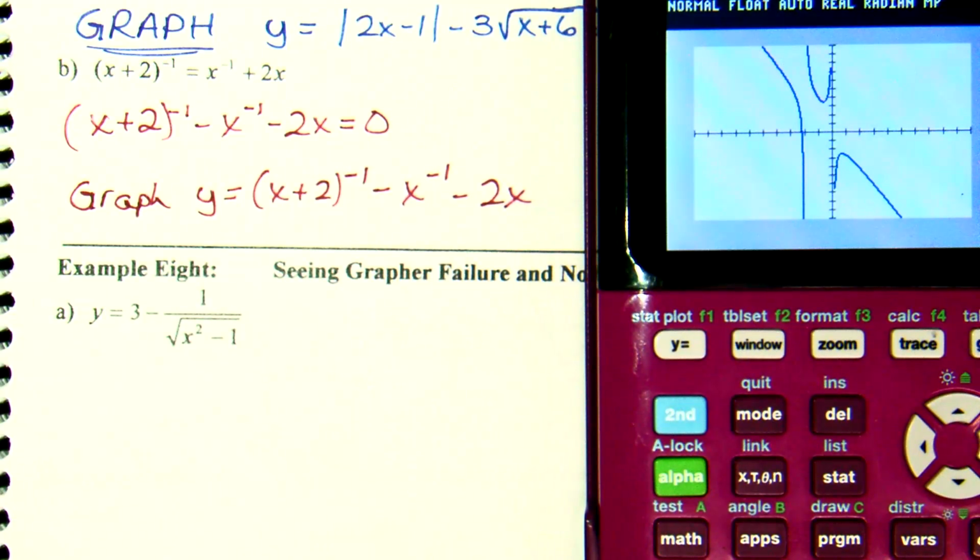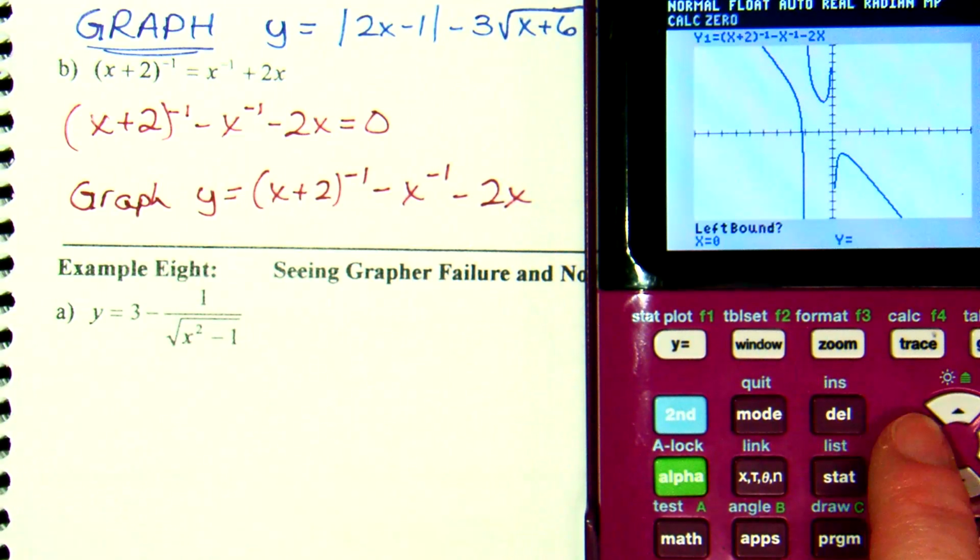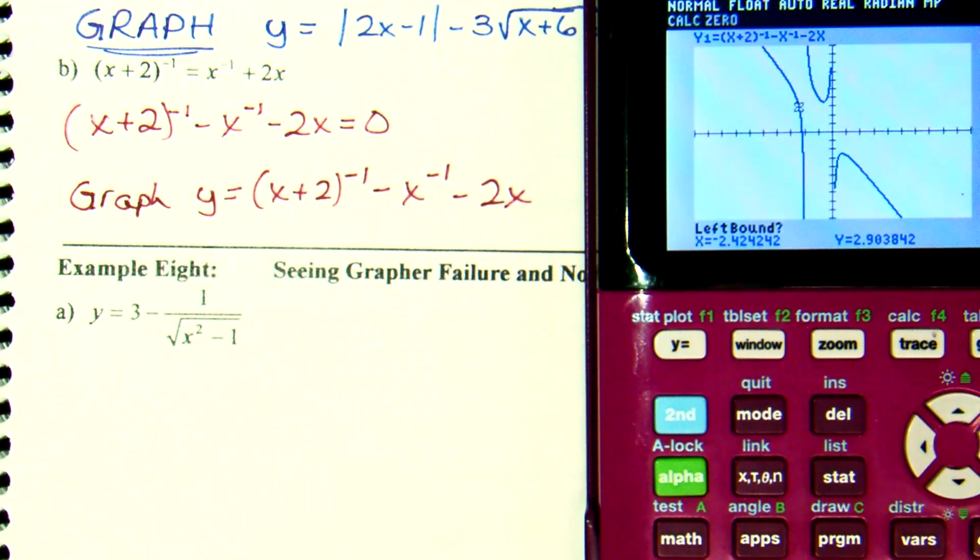So, second trace, calc. Go to number 2, which is zero. Now, left bound. You just keep arrowing left until it gets to where it needs to be. Notice my cursor's up there; just keep arrowing left. Now it's down there, because it continues left in terms of x values.